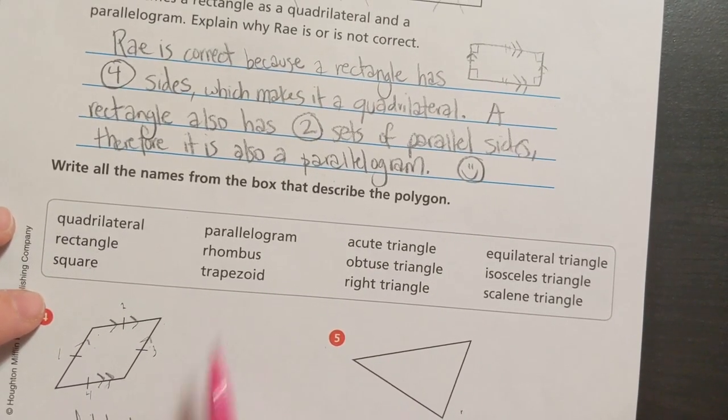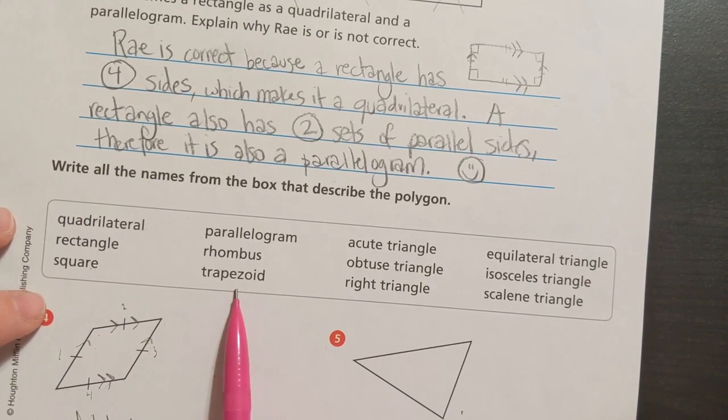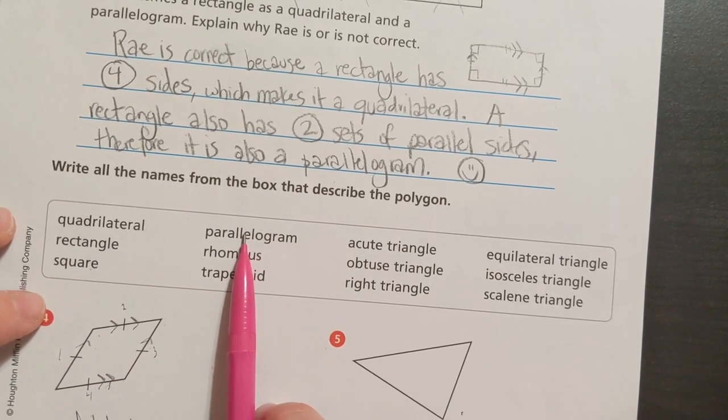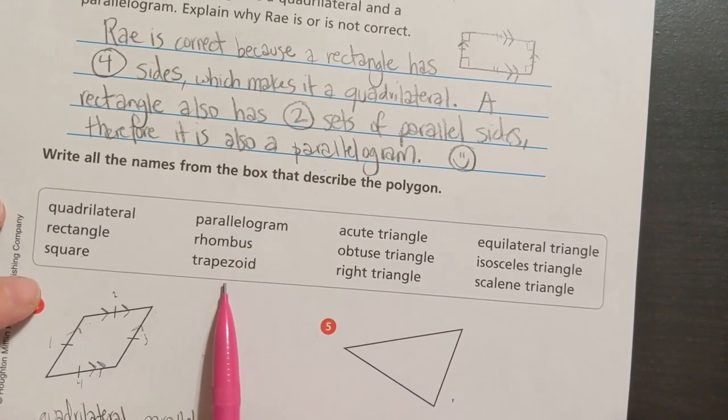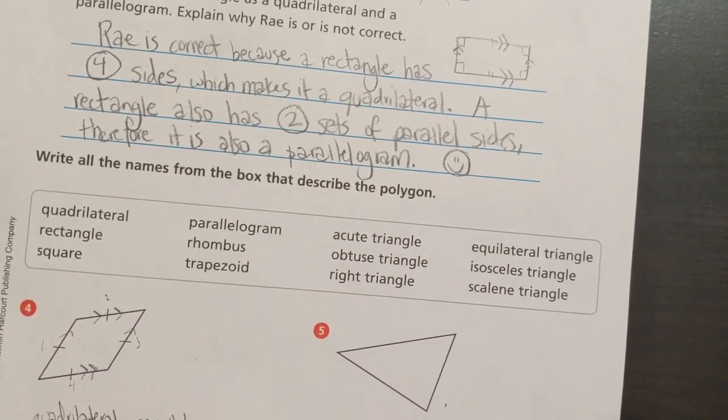a rhombus. Is it a trapezoid? No, it has 2 sets. Remember, if it's a trapezoid, it's not a parallelogram. So if it's a parallelogram, it's not a trapezoid. Okay. And then all these are for triangles, so we're done with that one.